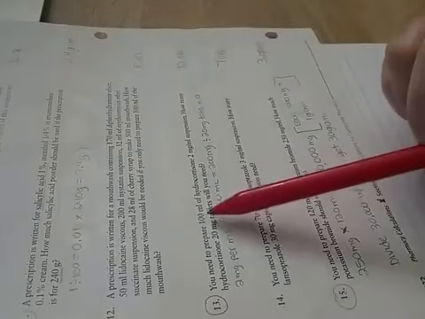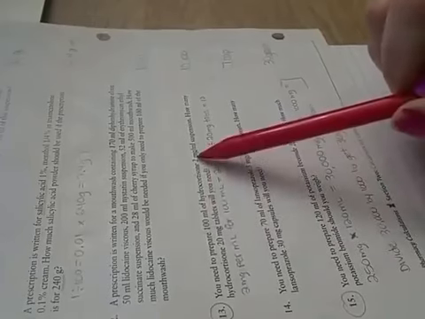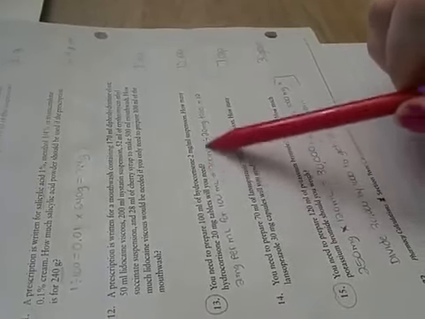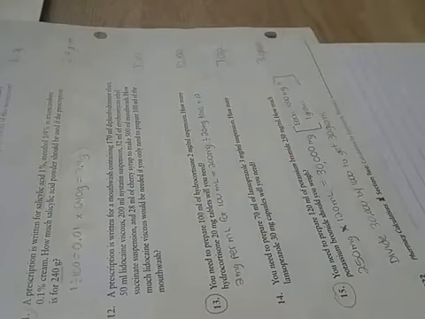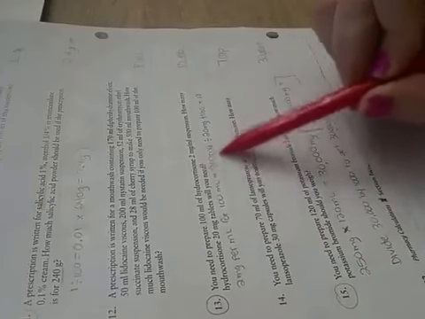So when you figure out that each of your mLs needs to be 2 milligrams strong, you figure out that you need 200 milligrams in the entire bottle of 100 ml.